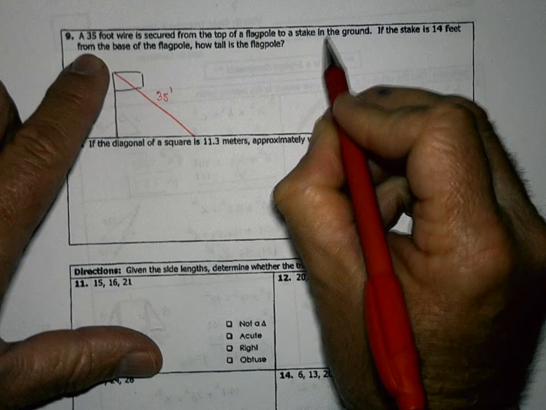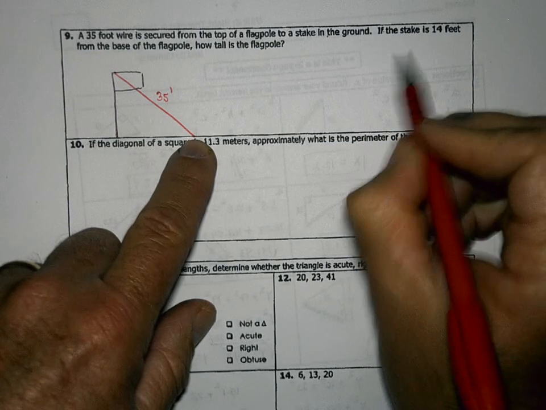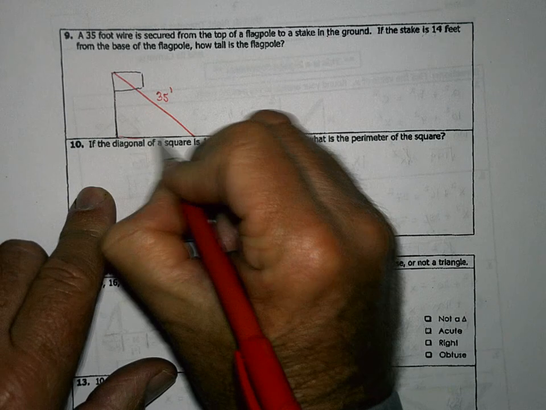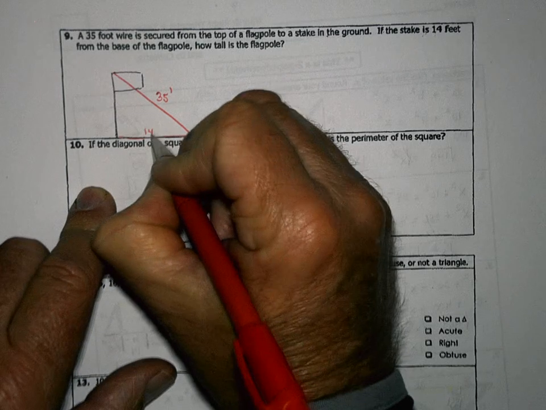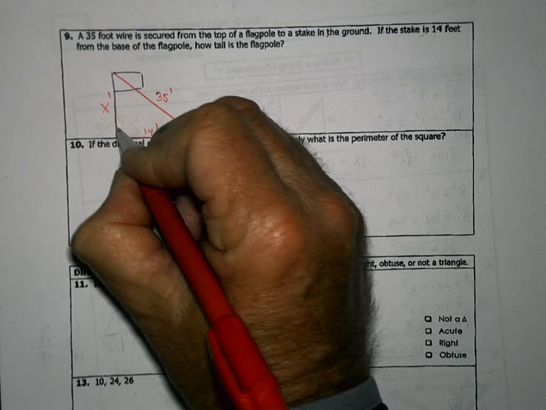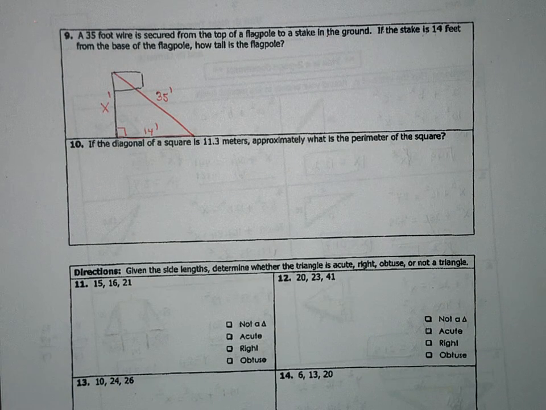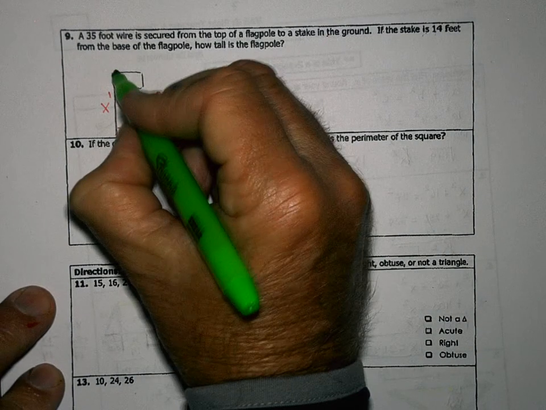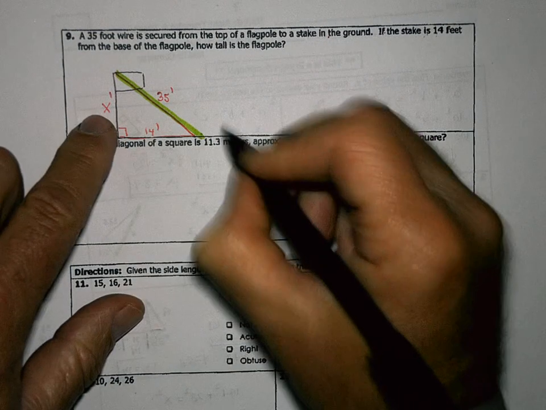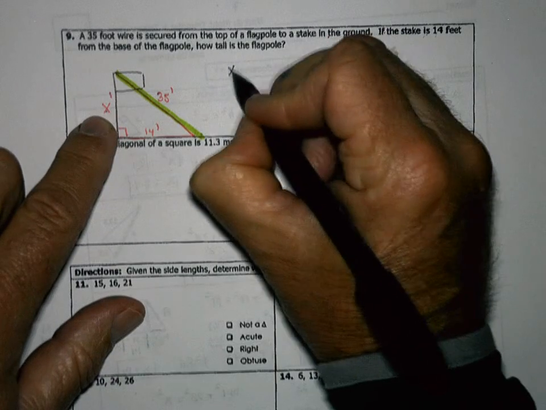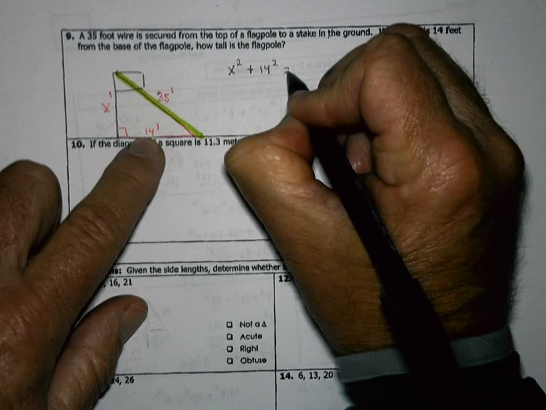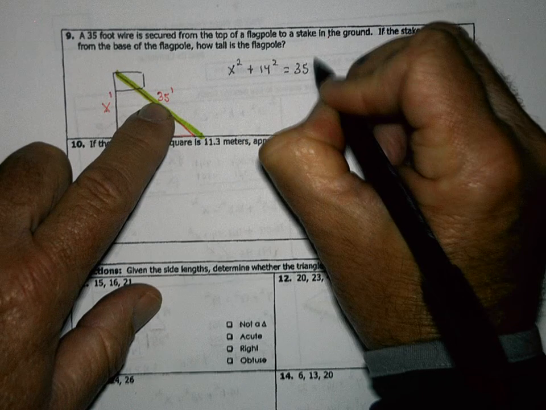Okay, if the stake, so there's my stake, is 14 feet from the base of the flagpole, so that means the bottom right here, from here to here, is 14 feet. How tall is the flagpole? So that's going to be my x. Okay, so you can see I just created a right triangle. I know two sides of the right triangle, and 35 is my hypotenuse, so I'm going to use the Pythagorean Theorem. I'm going to take one of the legs, x squared, plus the other leg, 14 squared, and that's going to be equal to the hypotenuse squared. So x squared plus 14 squared equals 35 squared.